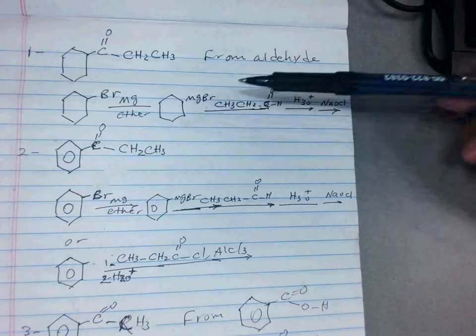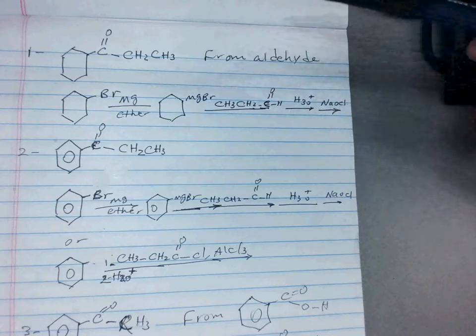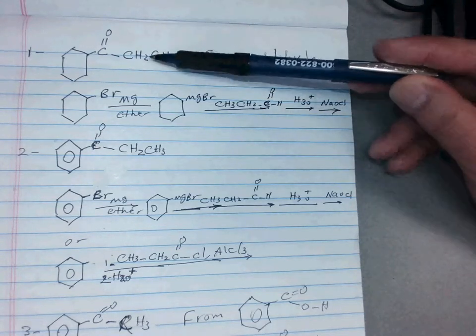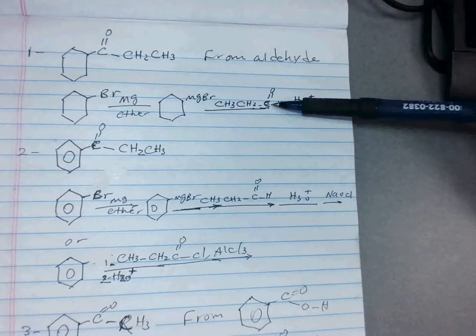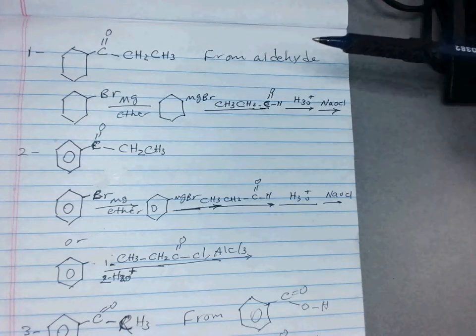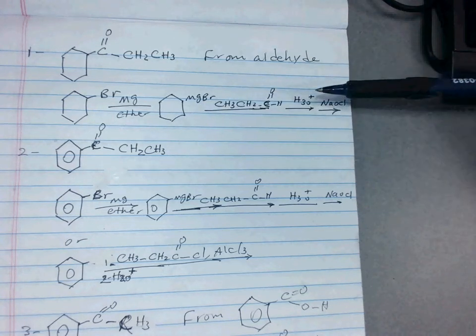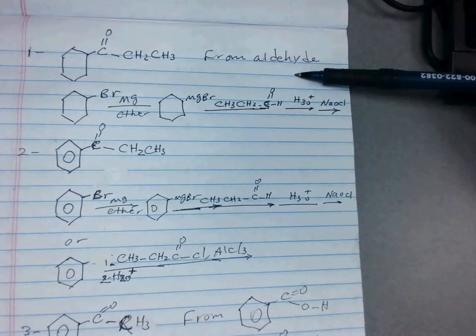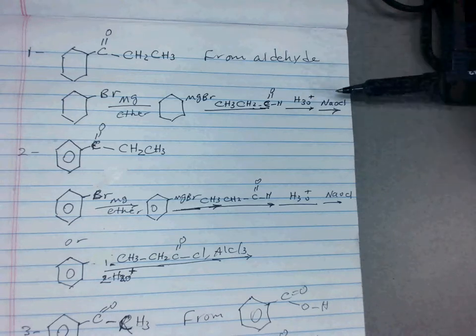So this is my Grignard reagent. Now, since I'm going to use the Grignard reagent to make a ketone, I need to pick an aldehyde. And if you look at the product, I have 3 carbons that I'm attaching to this ring. So I need to get an aldehyde that has 3 carbons in it. So when I use this Grignard reagent and its aldehyde, then after I acidify it, we will be getting a secondary alcohol, if you remember from the lecture.